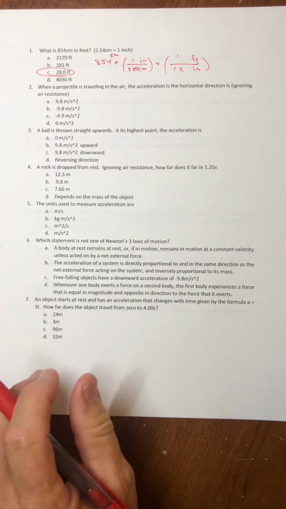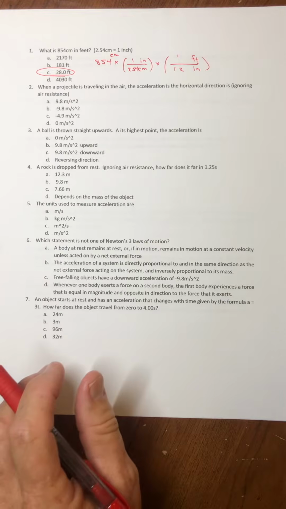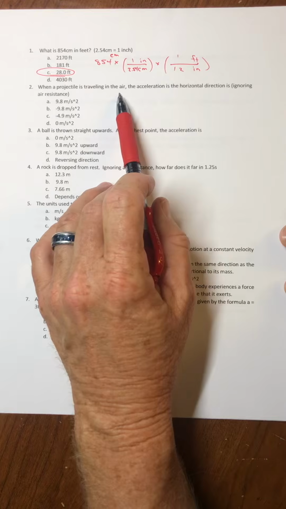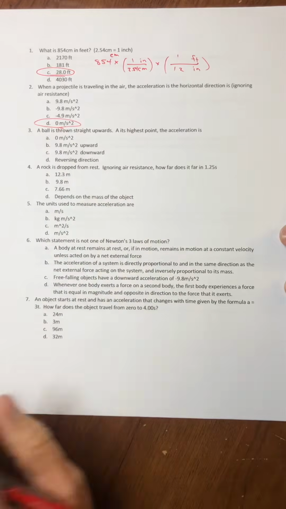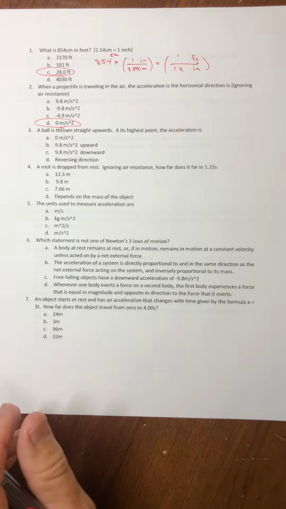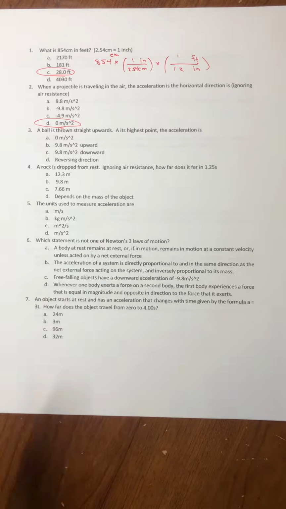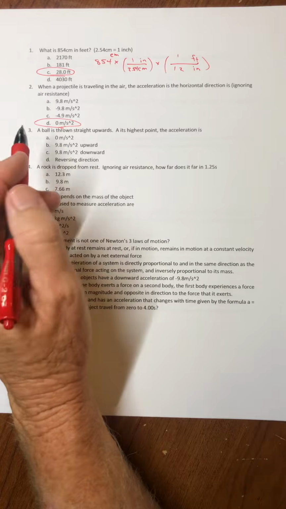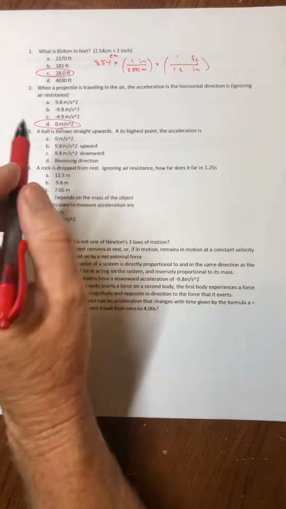All right, going on to the next one then. It says, when a projectile is traveling through the air, the acceleration in the horizontal direction is 0. So hopefully you nailed that one. That was our ongoing discussion about projectile motion. I guess the tempting mistake would be to say something about the vertical acceleration, but it's asking about the horizontal one, which is 0.